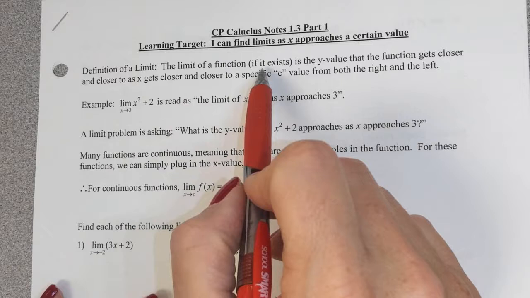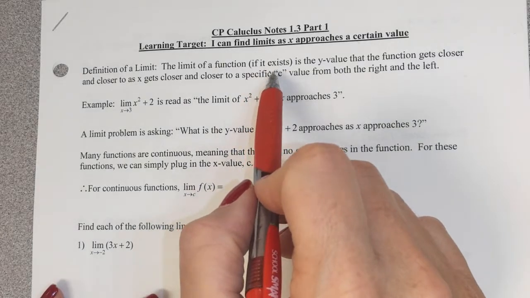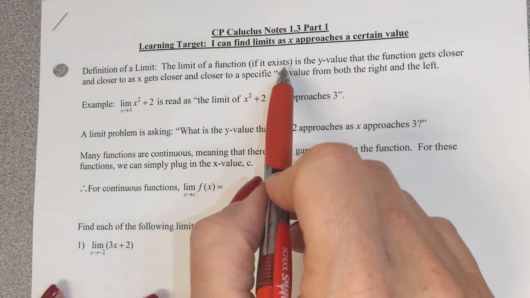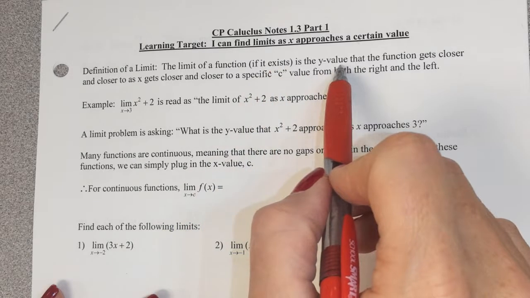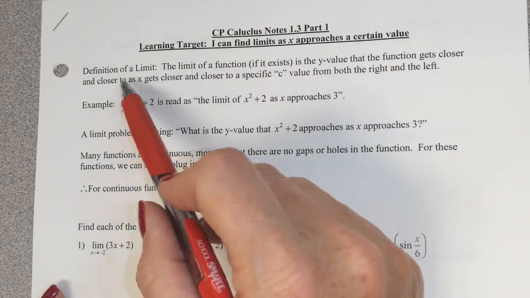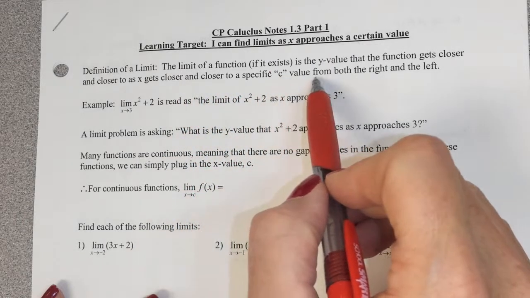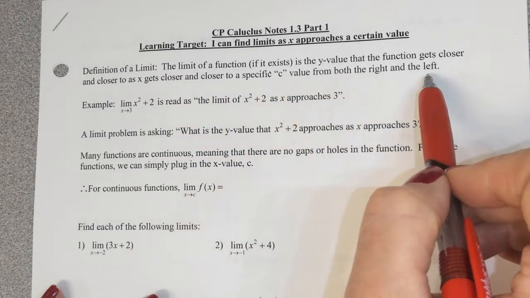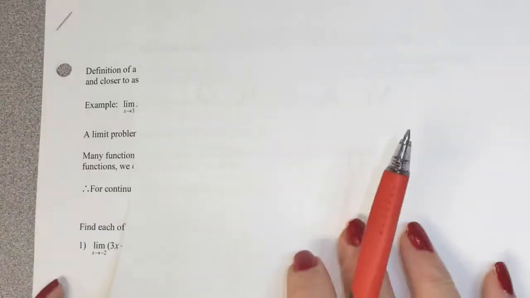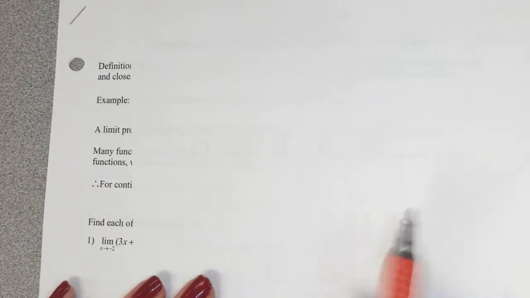The limit of a function, if it exists, and sometimes the limit does not exist, and we'll talk about when that happens, is simply the y value that the function gets closer and closer to as x gets closer to a specific c value from both the right and the left. That sounds a little confusing, but let me show you what I'm talking about.